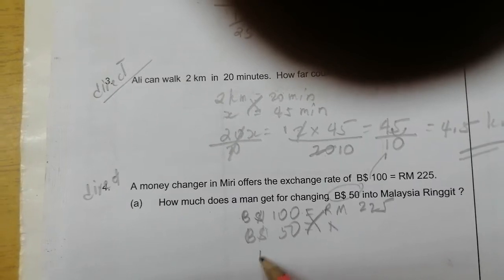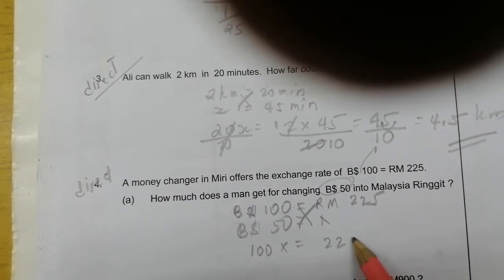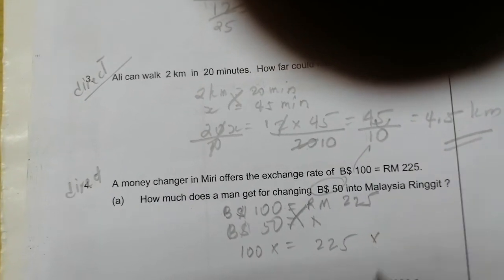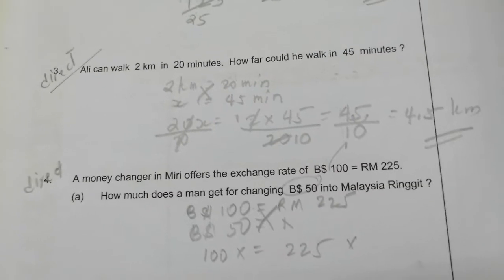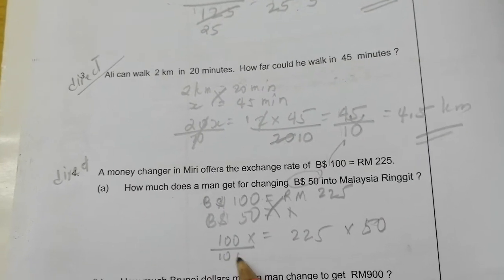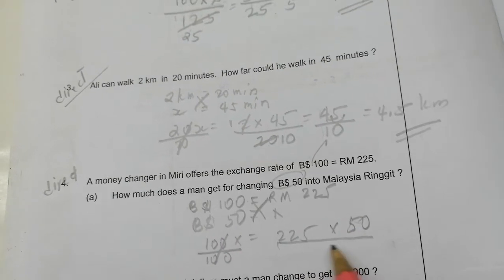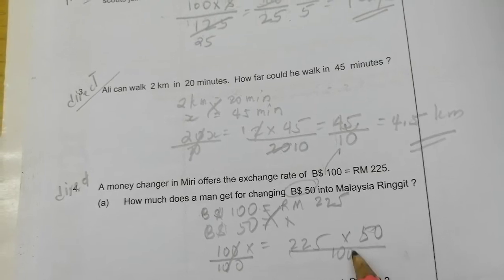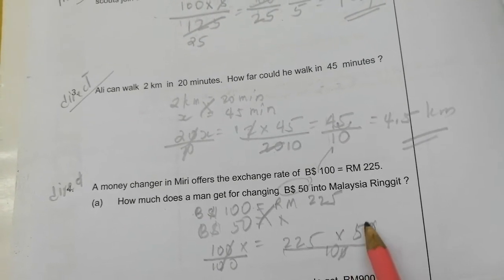100 times x is 100x. And then 225 times 50. So again, we divide by 100 and we cancel. We divide this by 100. Cancel the 0. And 5 and 10, divide both by 5.